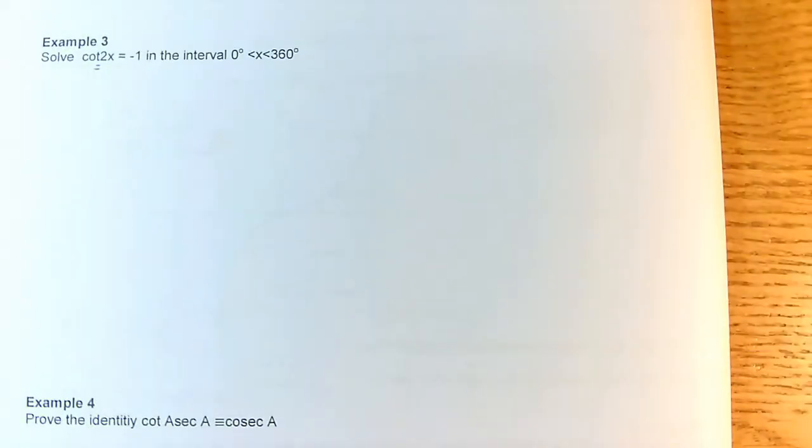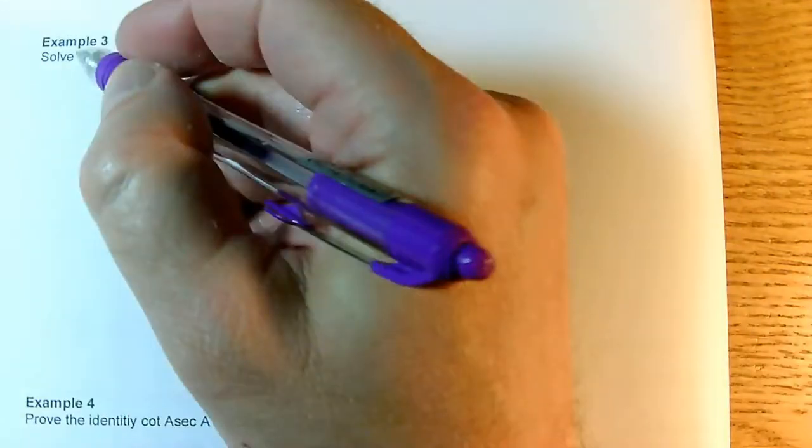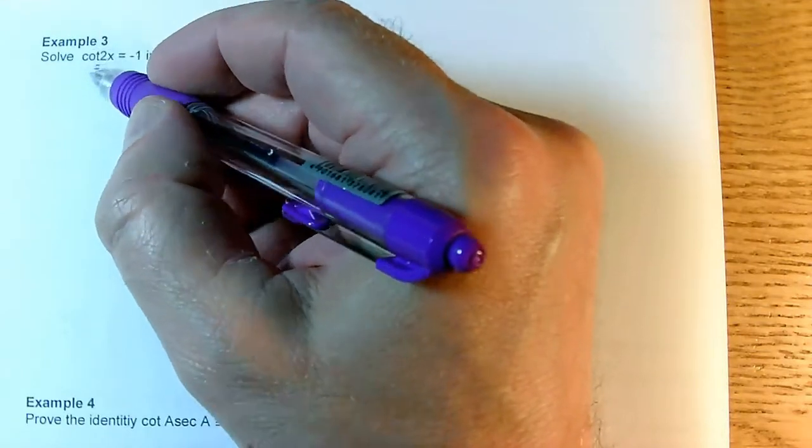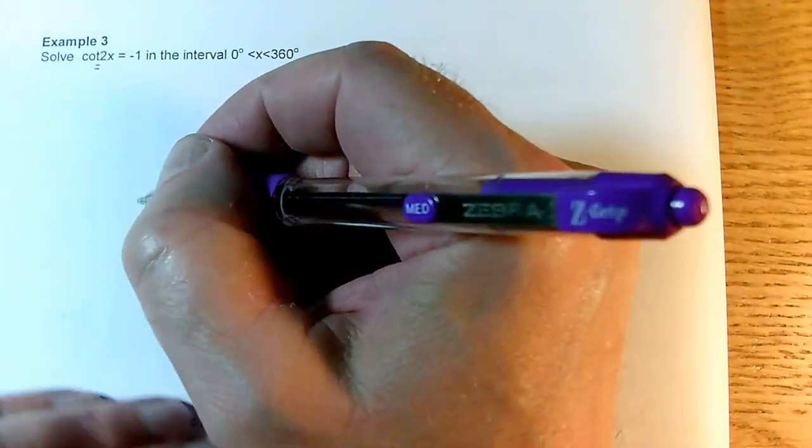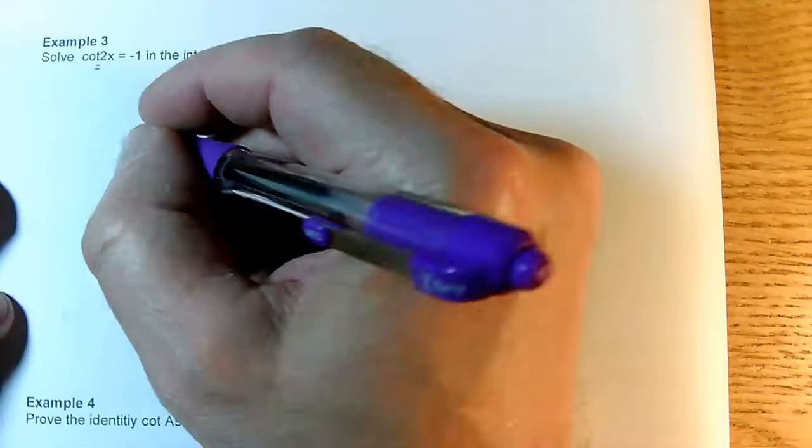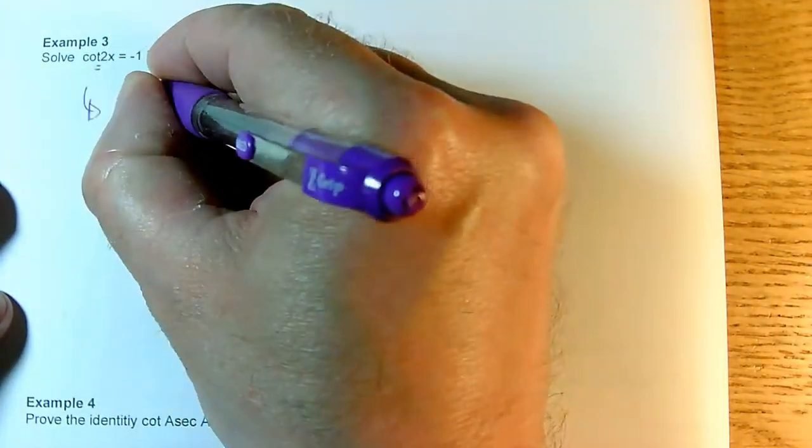Now very often, for identities and stuff, the best way to decode cot of something is into cos of that angle over sine of the angle. But here, we want to find out what the 2x is. We just basically need to undo the cot. And it's going to be best if I just work with one trig function. So I'm going to turn it into its reciprocal form.